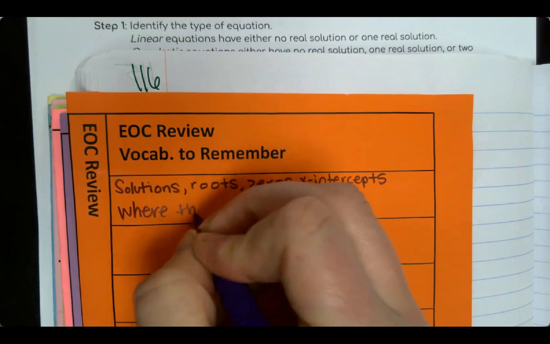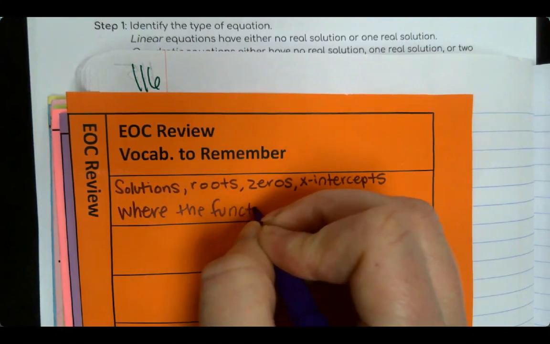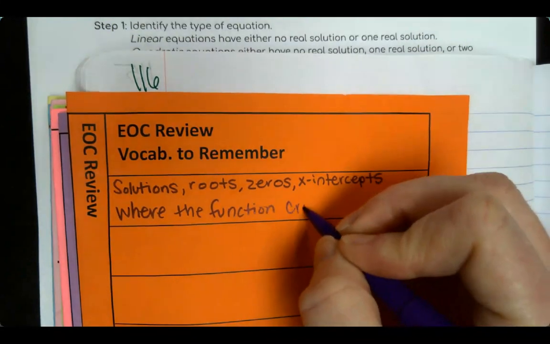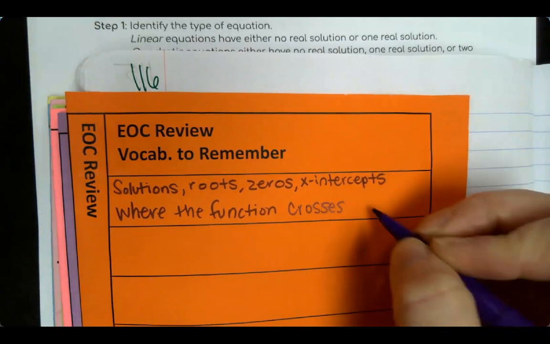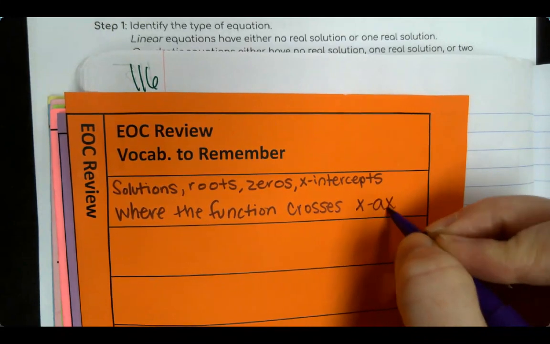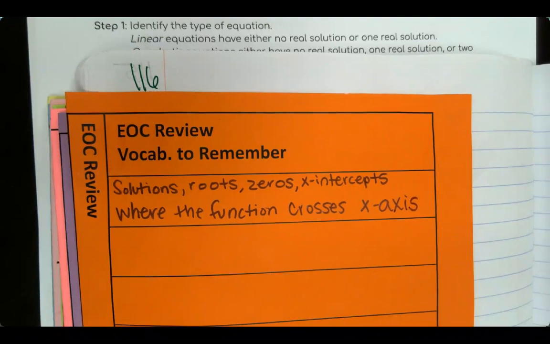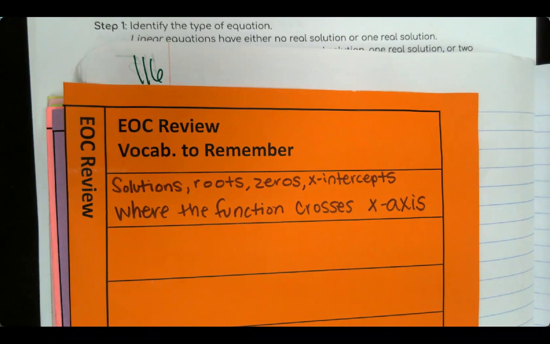where the function crosses the x-axis. They all mean the same thing, and you're just looking where it crosses the x-axis.